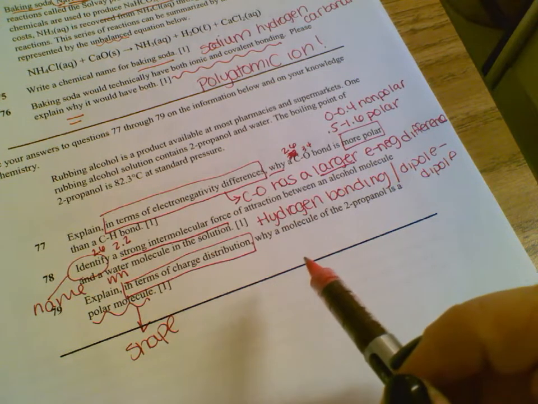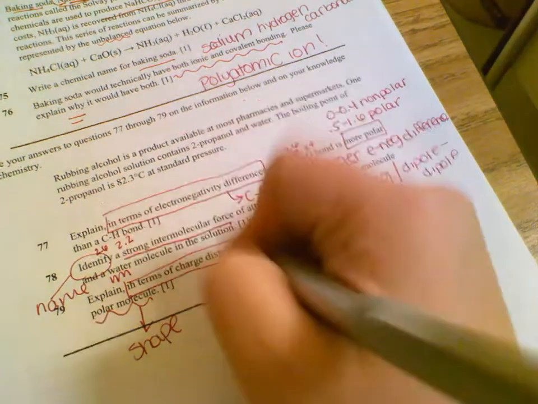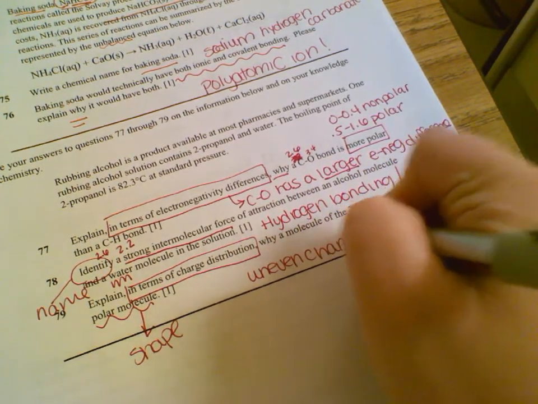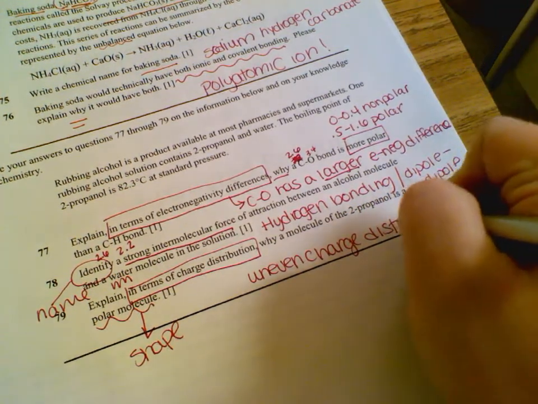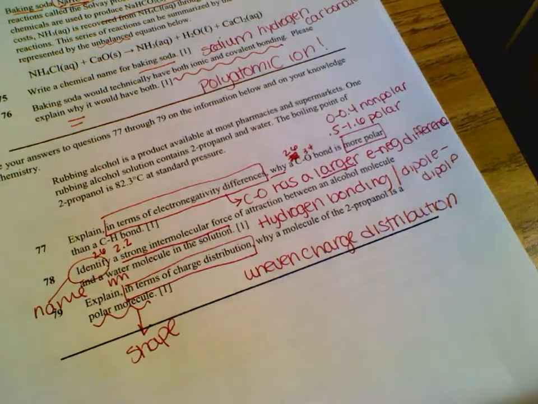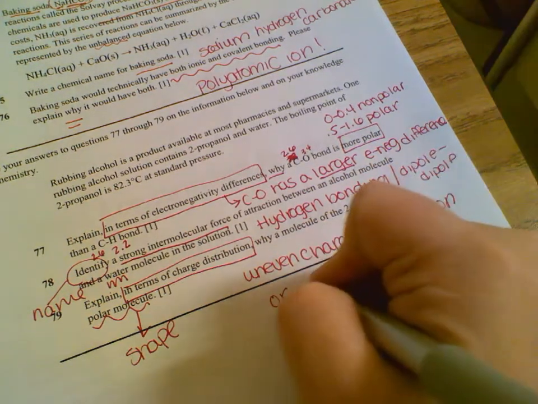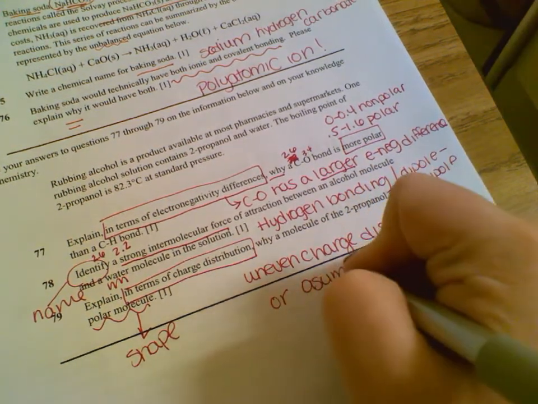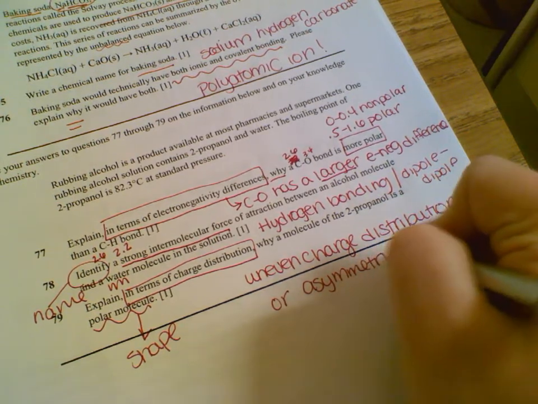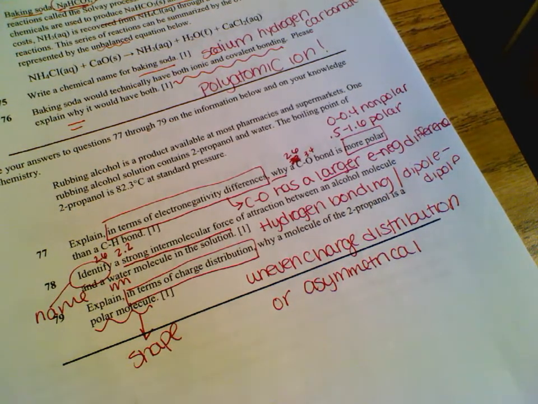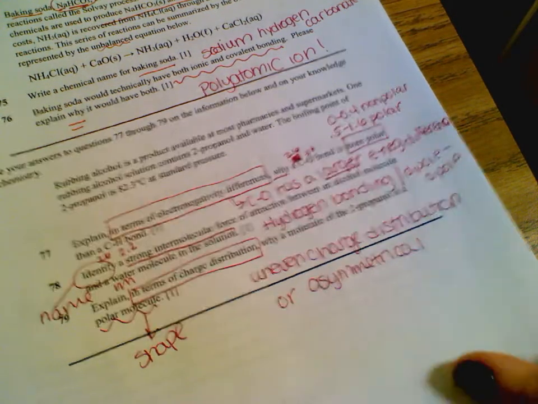So it's either going to be even or uneven. If I'm polar, I have an uneven charge distribution. Or I'd allow you to say that if you have an uneven charge distribution, what you're actually saying about the shape is that it is asymmetrical. A lot of you thought too hard on that one. That's it. Saying uneven charge distribution when it's polar would make it asymmetrical. All right, almost there. 2 more questions.